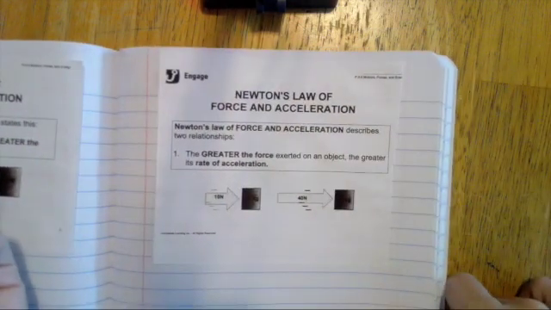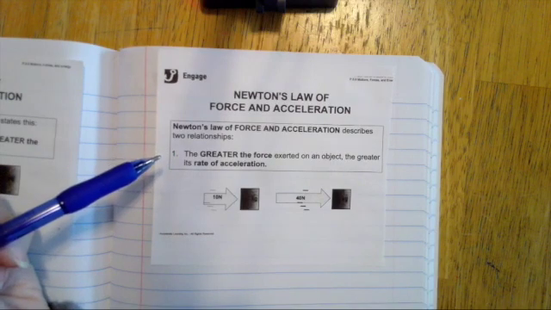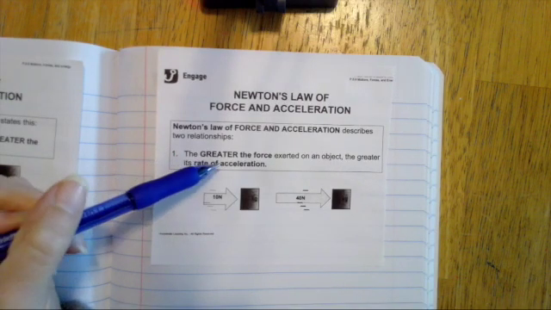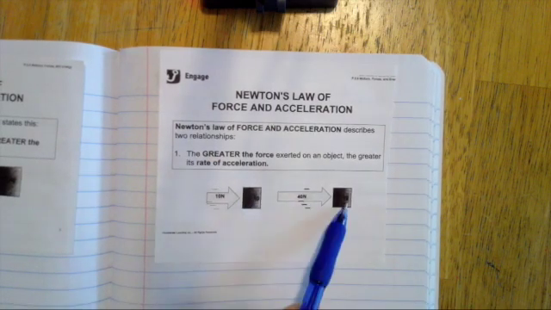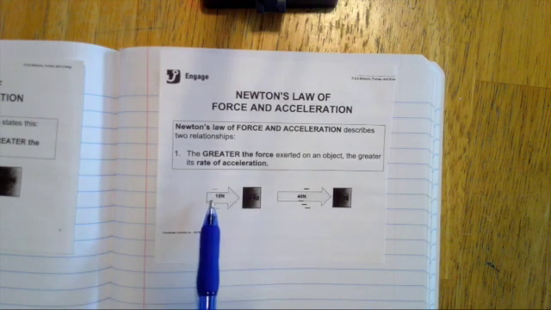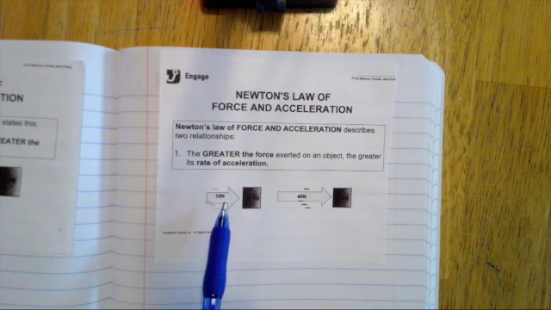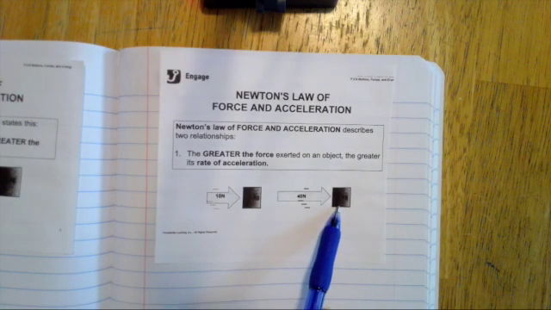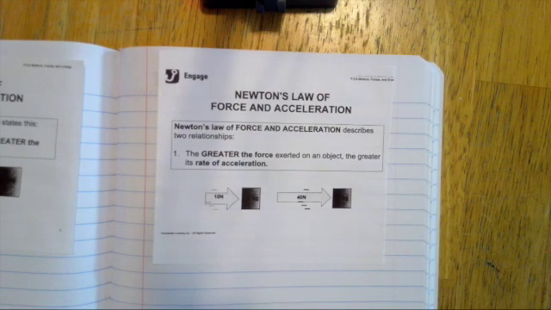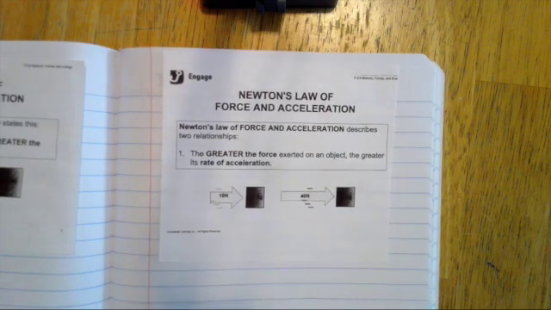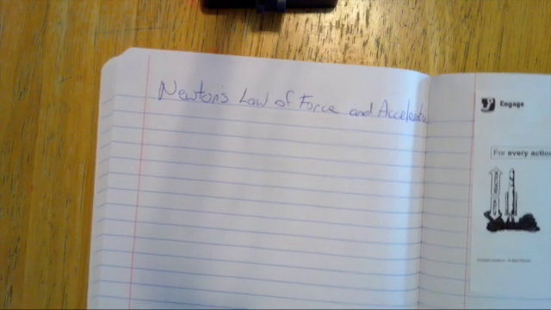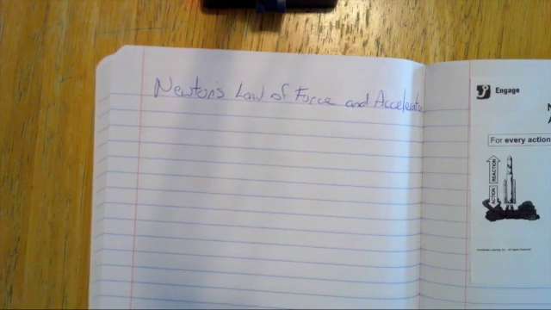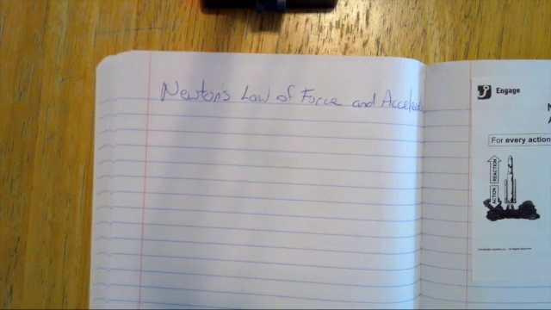On page 63, Newton's law of force and acceleration describes 2 relationships. The greater the force exerted on an object, the greater its rate of acceleration. So if you have 2 boxes of the same size and you push on one with a little bit of strength, it's going to move. But if you push on the same box with a lot of strength, it's going to move further. So make sure you glue those down on 62 and 63. Then on page 64, you're going to write at the top Newton's law of force and acceleration, and you're not going to glue anything down on that page yet.